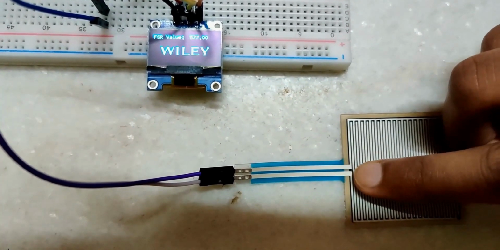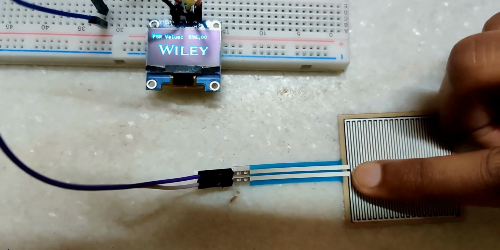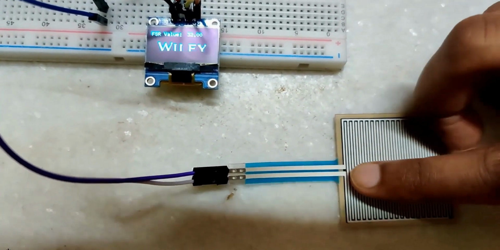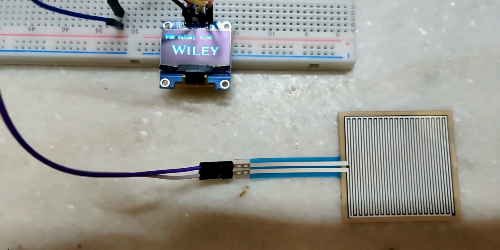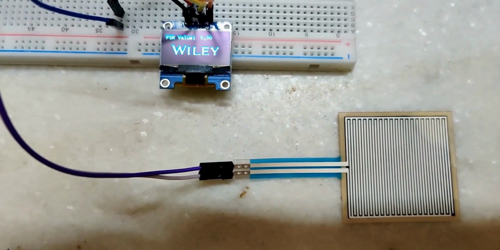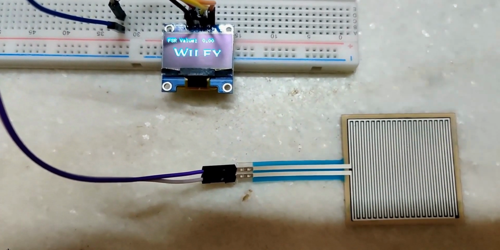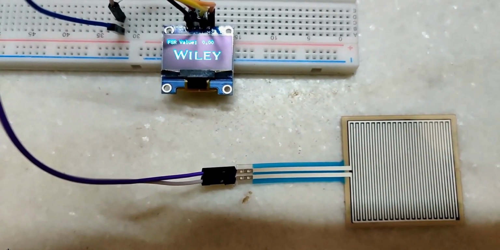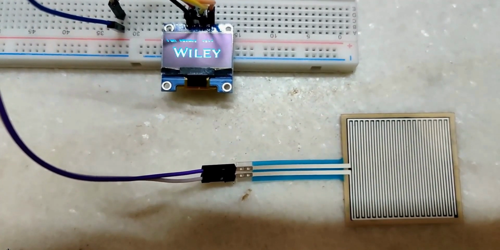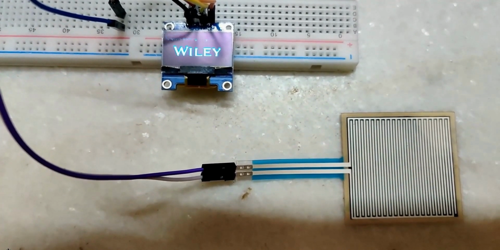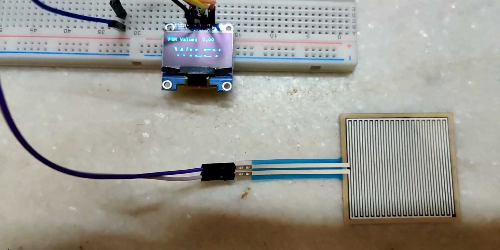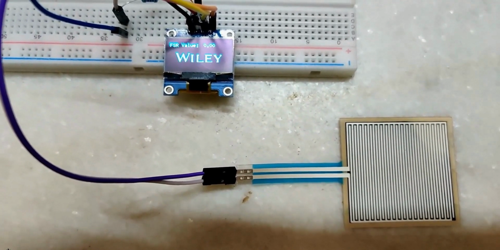Now I am pressing it to give an impact on the FSR. You can see that the FSR value is changing, and when I remove the hand, it is becoming 0 again as it was earlier. That's all. This is the way you can interface, and you can use the complete BMP and sensors like the FSR, and you can interface the OLED to get the output value as you want.